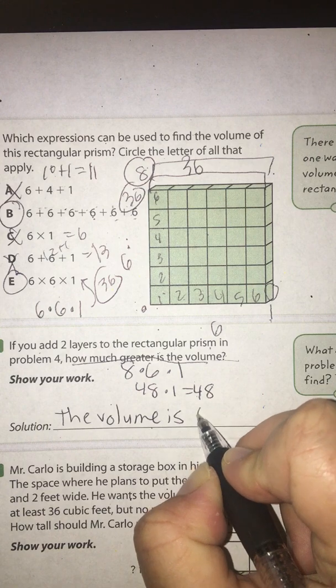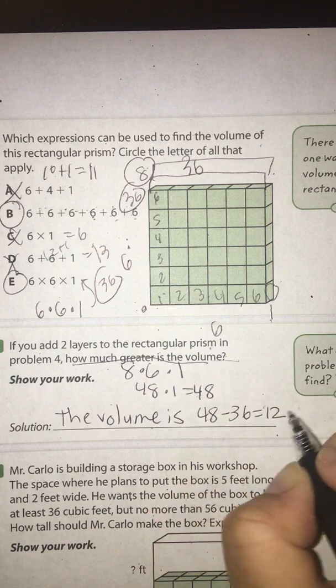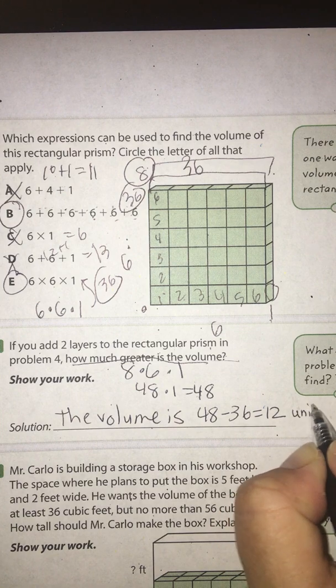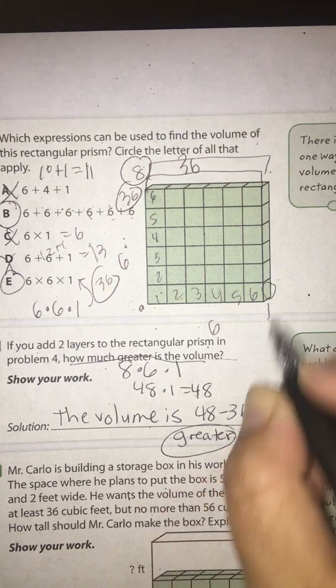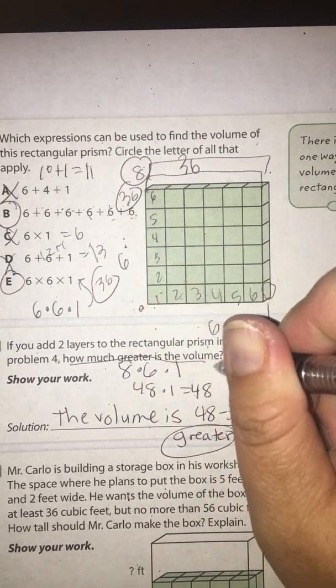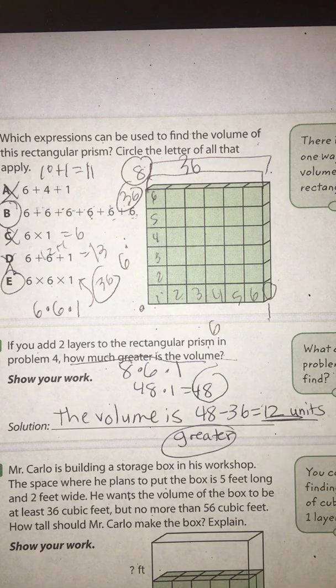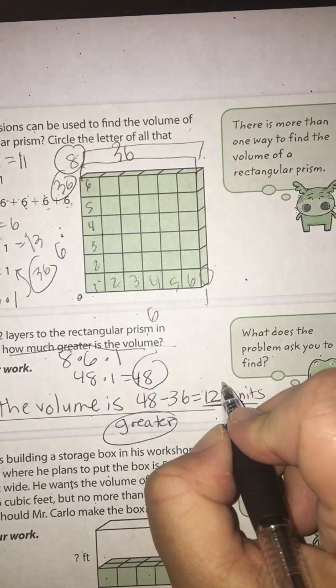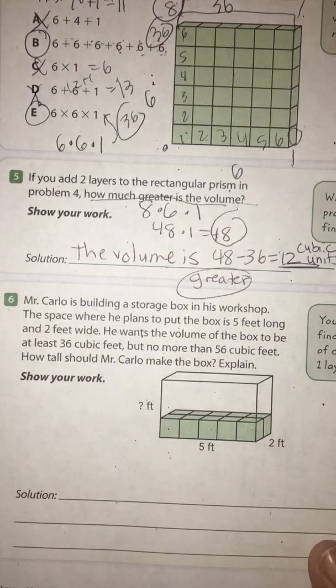So it is 48 minus 36 equals 12. 12 units greater. Okay, because it was 36 and then it was 48. So I just subtracted them so I could find the difference. 12 units greater. 12 cubic units. I almost didn't put cubic. 12 cubic units greater.